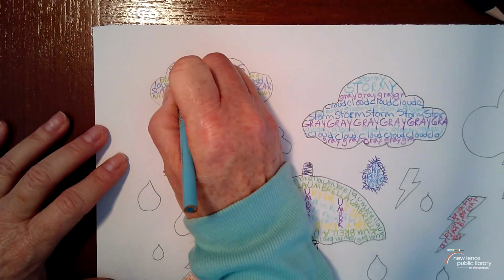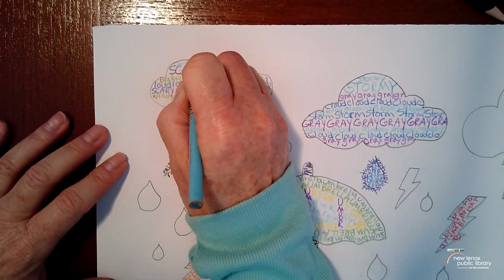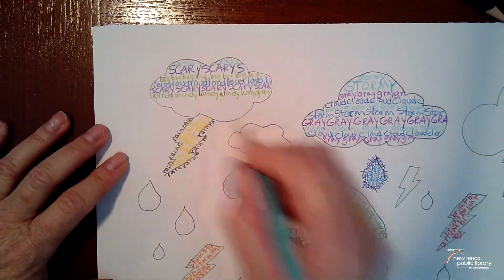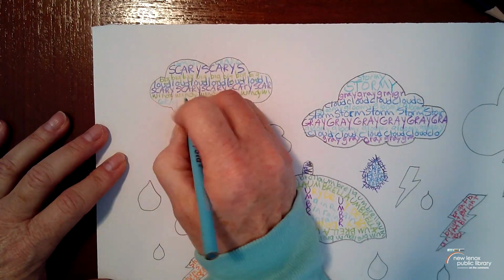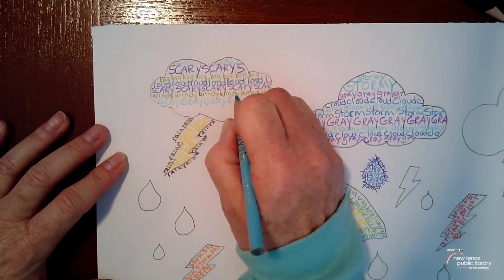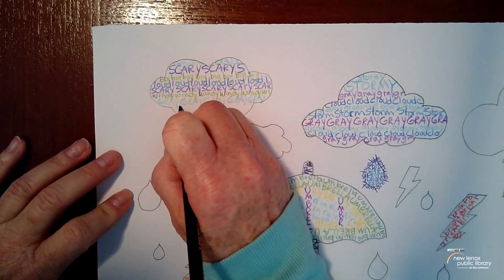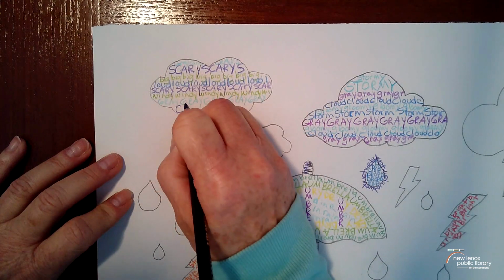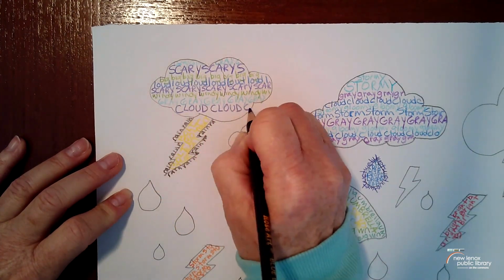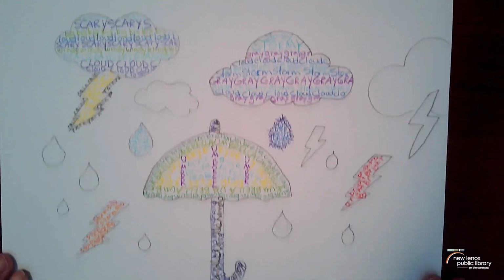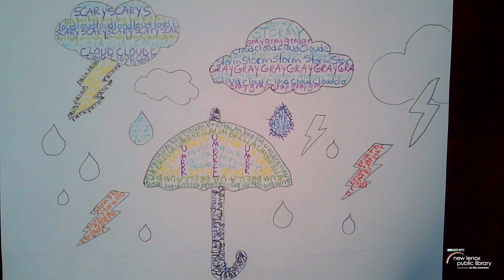I'm going to put gray up here. G-R-A-Y. Gray down here. And I'm going to write cloud. Look at that. It's coming along very nicely. How's yours looking?